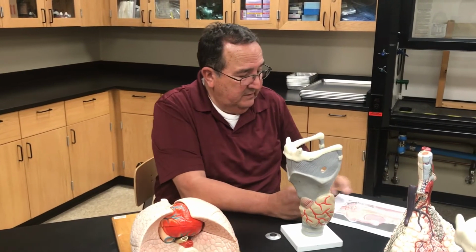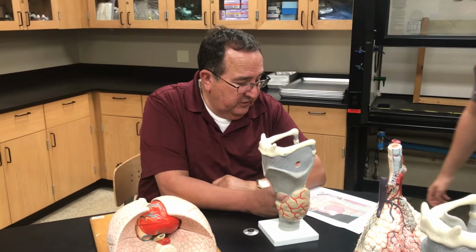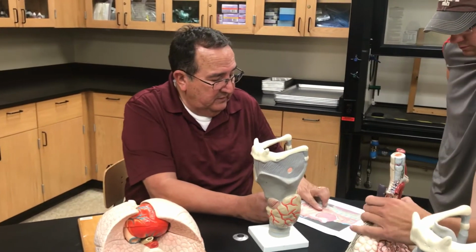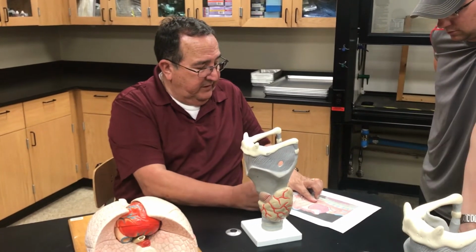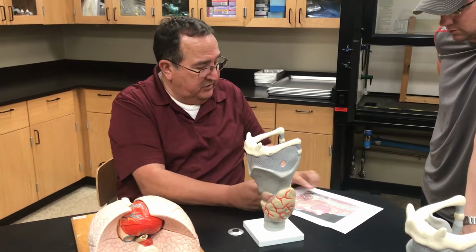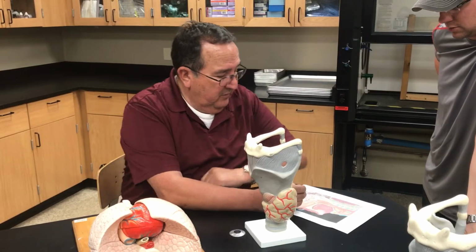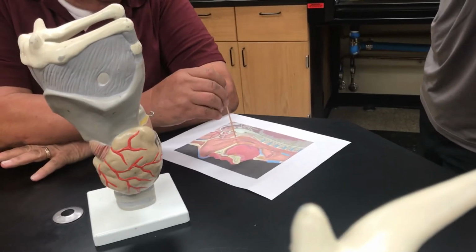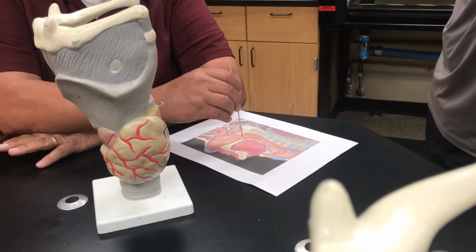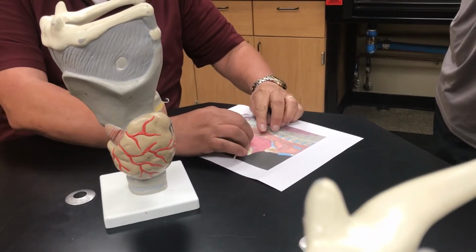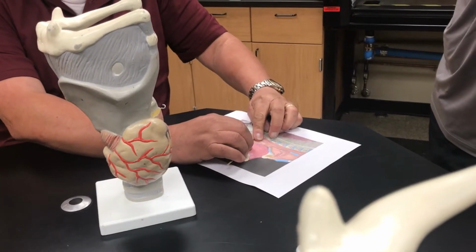So here, come here. There's the external nares, there's the nasal vestibule. This is all the nasal cavity. Here's your superior, middle, and inferior concha. There's your frontal sinus, there's your sphenoid sinus. Right there is your pharyngeal tonsil, see it? That ridge is the internal nares, and right there is the opening to the auditory tube. From there to there, that's the nasopharynx.